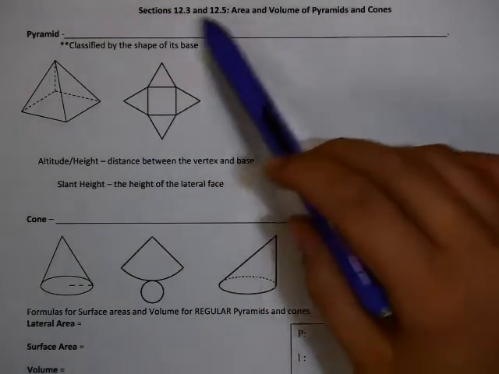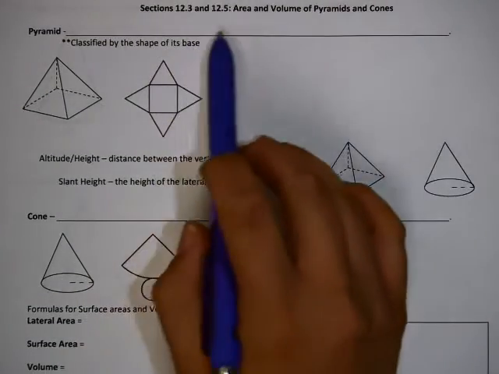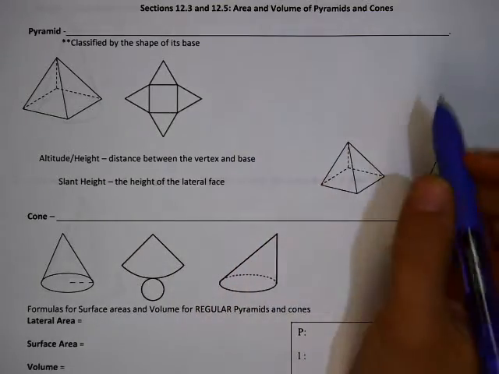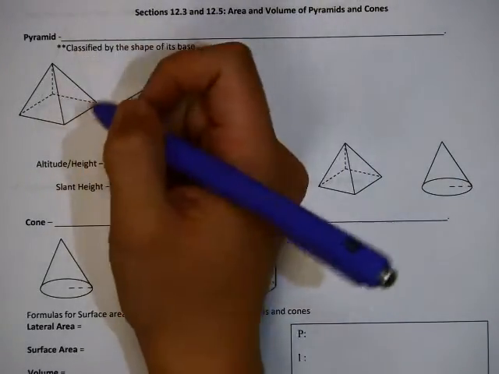This is notes section 12.3 and 12.5, area and volume for pyramids and cones. So first let's talk about what a pyramid is.